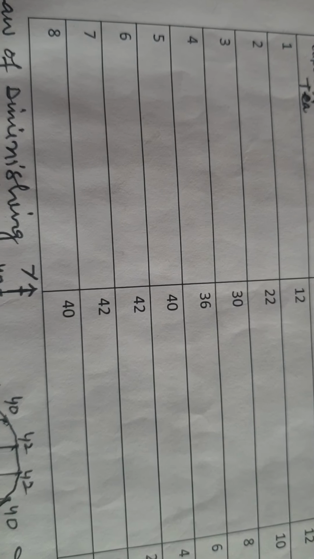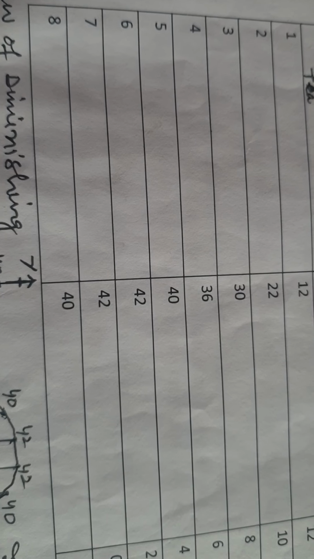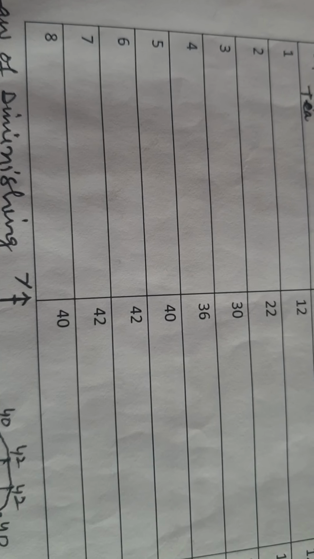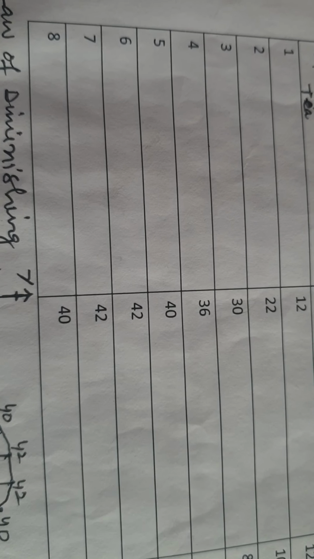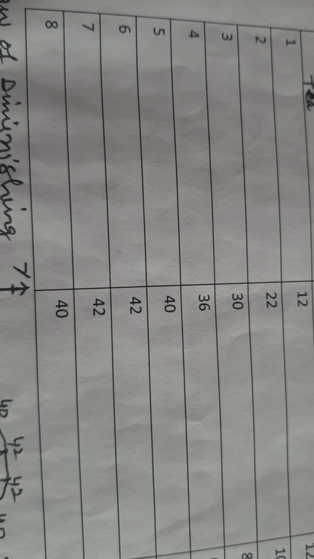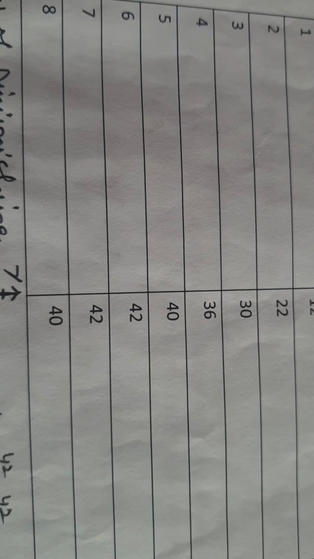On the consumption of the 6th cup we see that his total utility is 42, and on the consumption of the 7th cup his total utility is constant at 42, and then it decreases. On the 8th cup it is 40, so total utility starts decreasing.